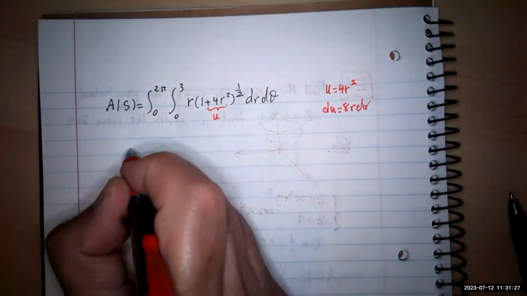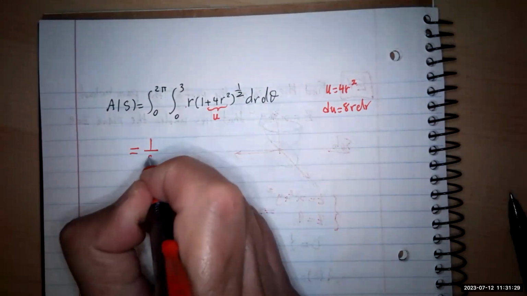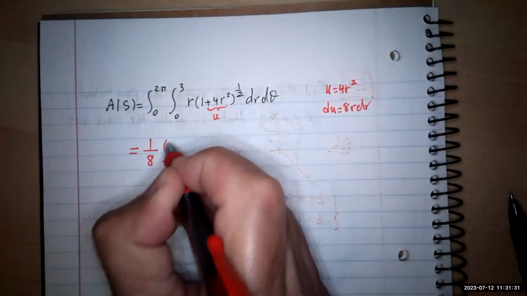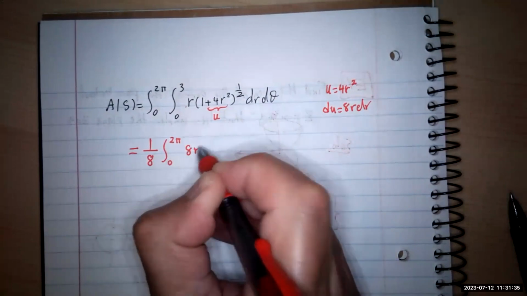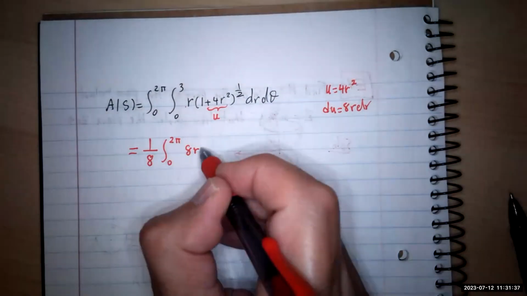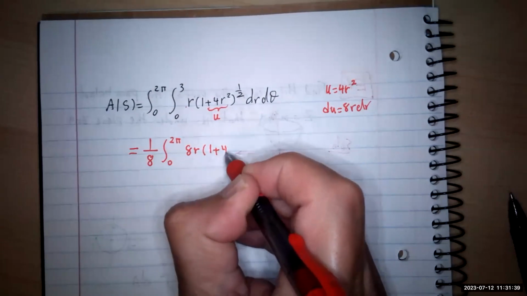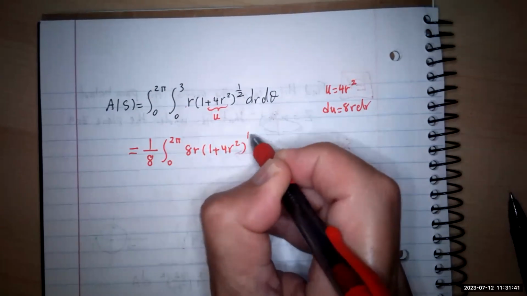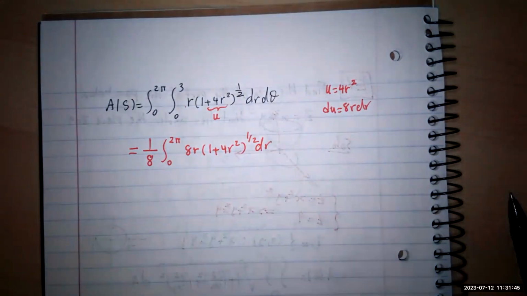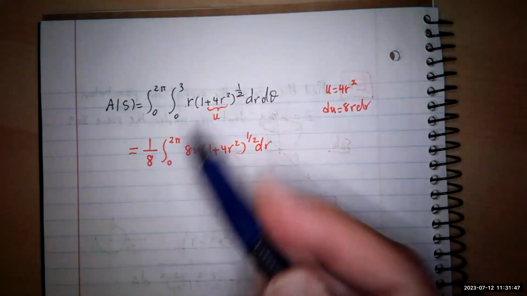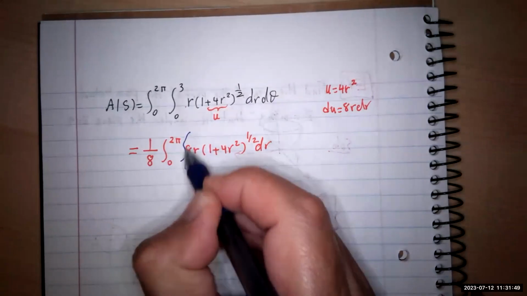What I'm going to do is create the 1/8 outside, so that I'll be able to write this one with the 8. So I have the du, and that would be 1 plus 4r squared to the 1/2 dr. Okay, I'm sorry, I missed the 0 to, this is 0 to 3.